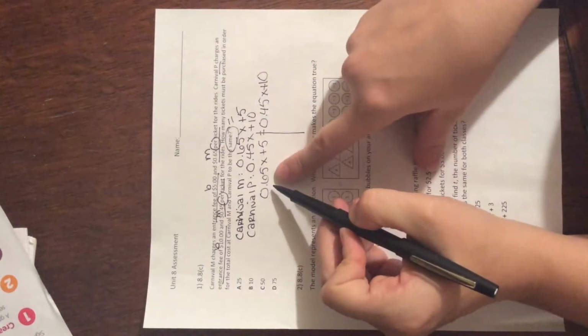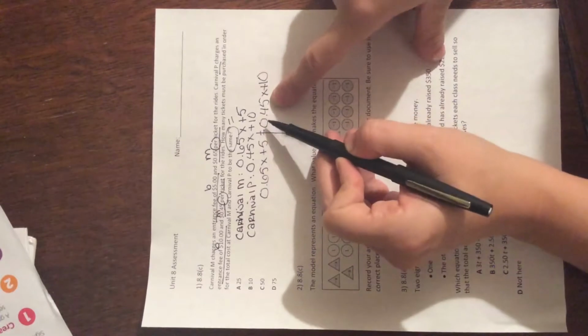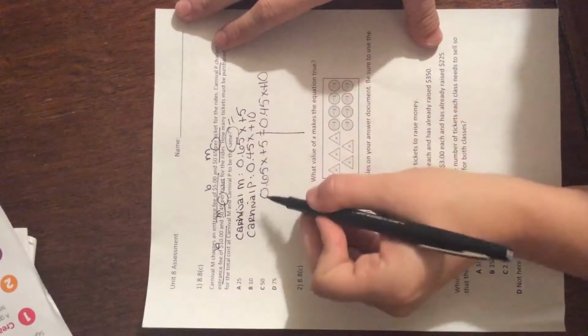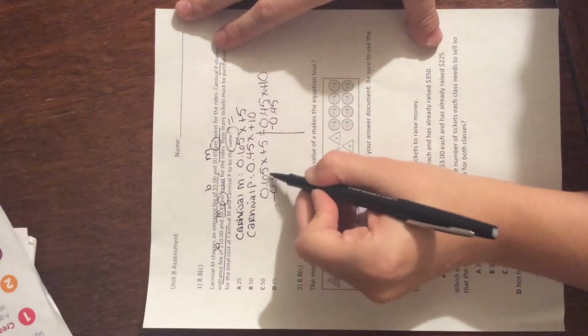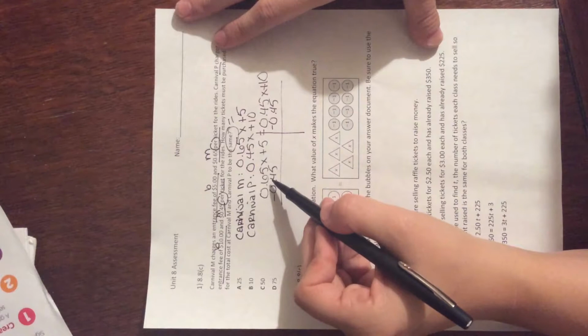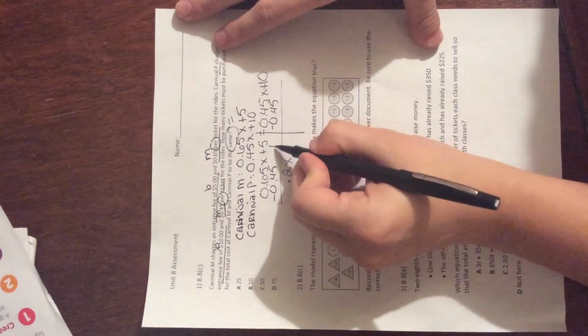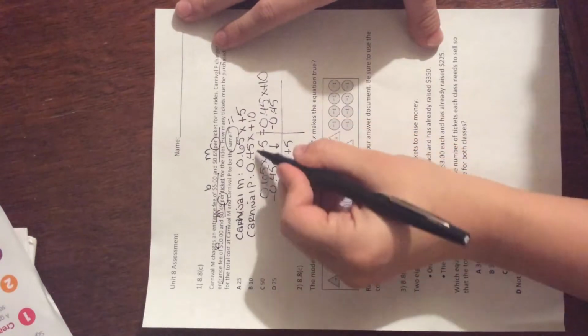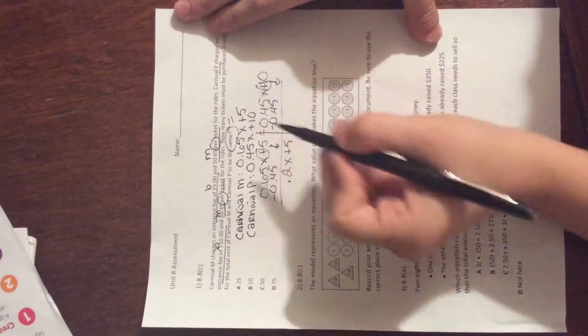So I have 0.65x and 0.45x. This is my smaller x. So in order to move this over, I have to subtract, to do the opposite: what I do to one side, I do to the other. So 0.65 minus 0.45 is 0.2x. You bring down your plus 5. Remember, this has to come with it. And then you bring down your plus 10.